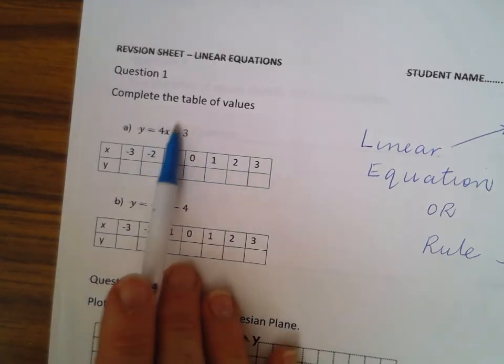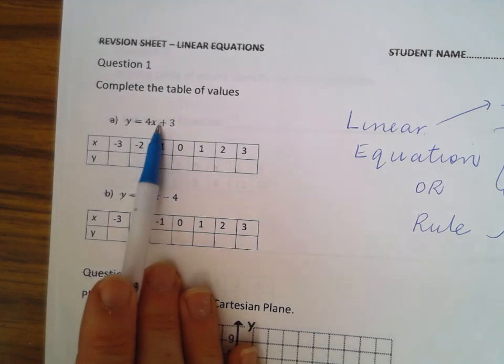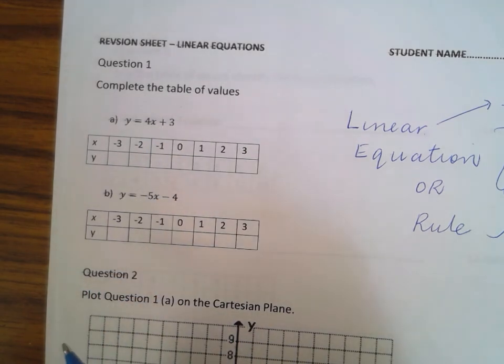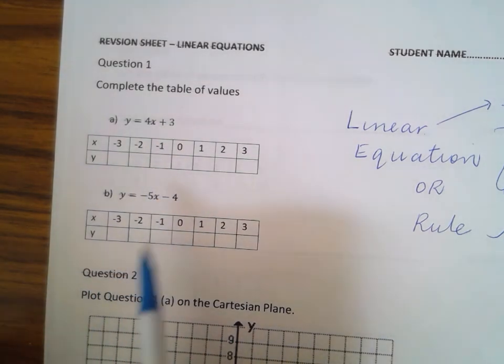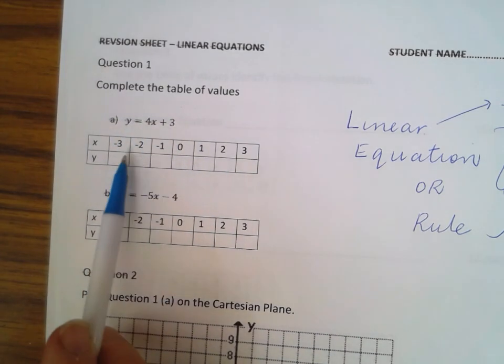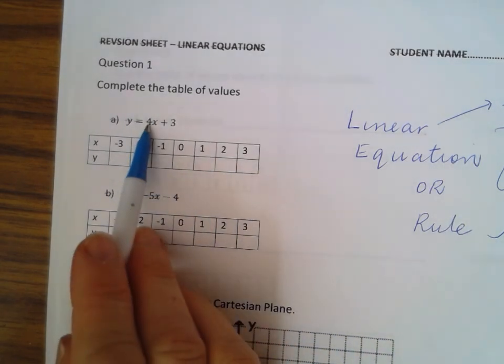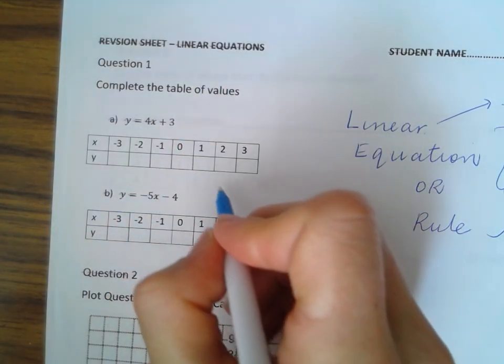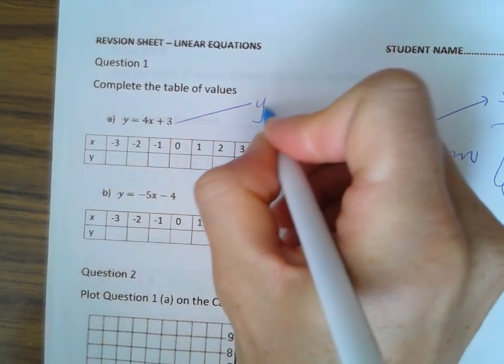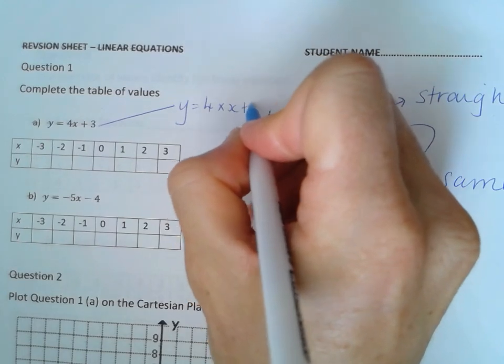So complete the table of values. We've been given a linear equation or a rule. So it says y equals 4x plus 3. We're going to use this rule or this linear equation to fill out all of our values. Okay, so we have to take 4 and know that it means 4 multiplied by x plus 3.